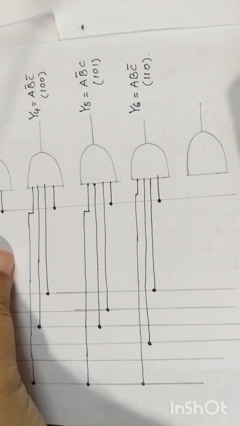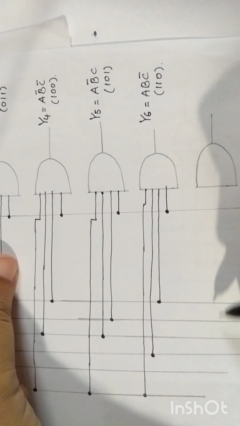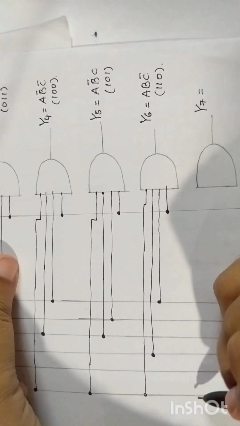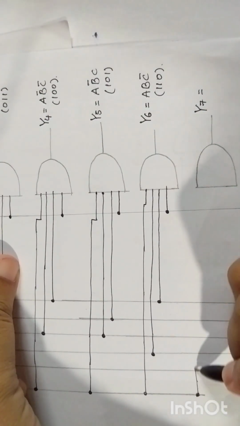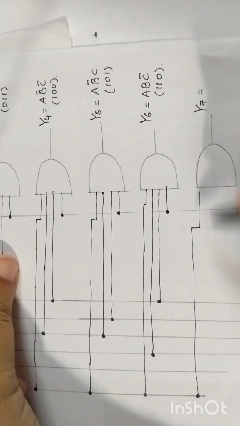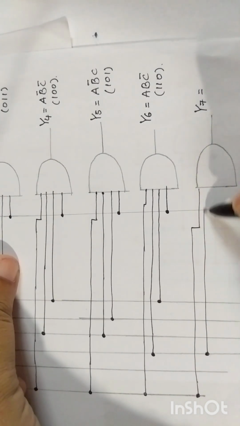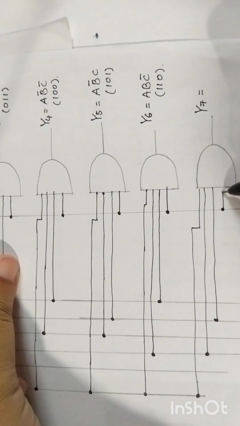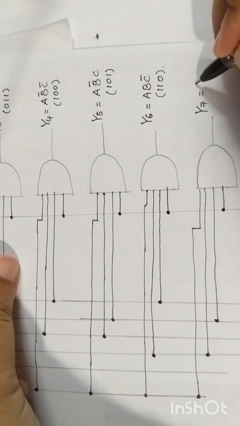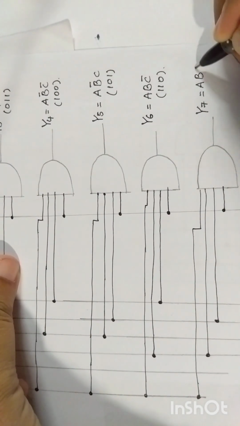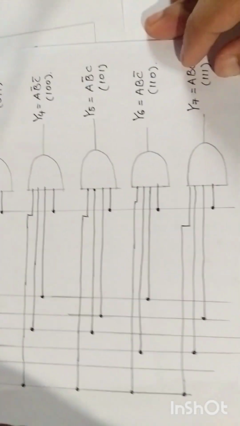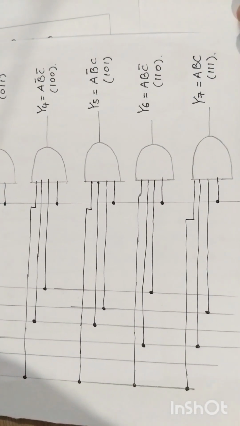For the last minterm, Y7 is going to be activated. For that, the three inputs are: one is A, next one is B, third input is C, and the fourth input is the enable pin. Y7 is equal to A, B, C. That means 111. So like this, we are going to design the logic diagram of a 3:8 line decoder.